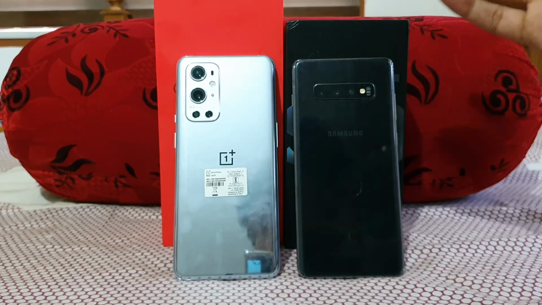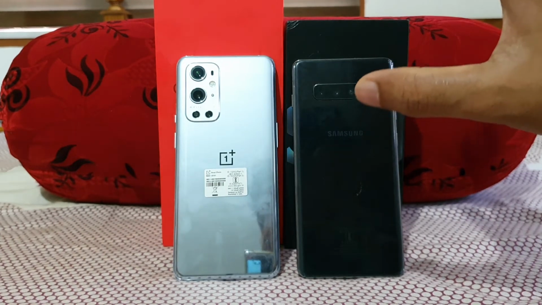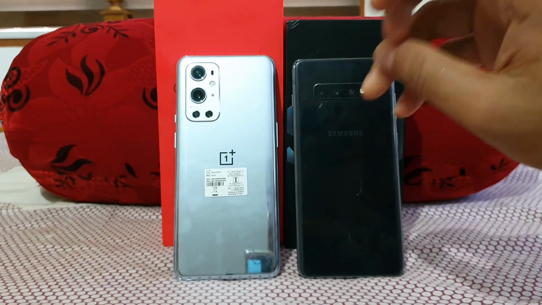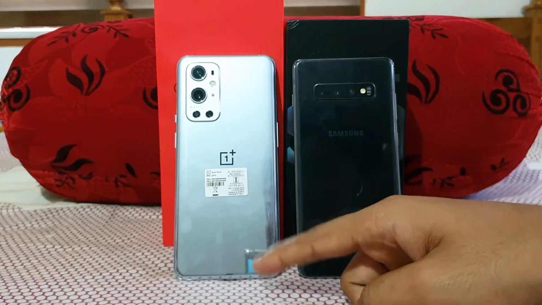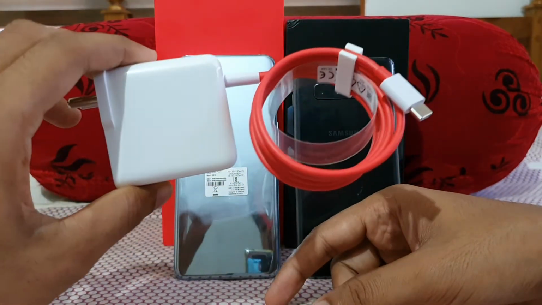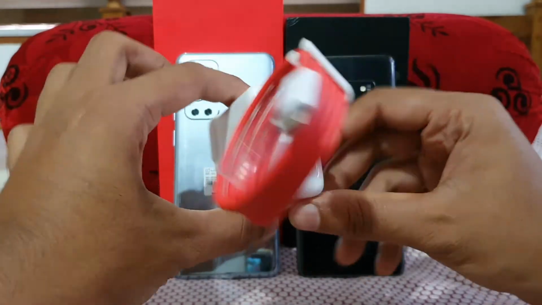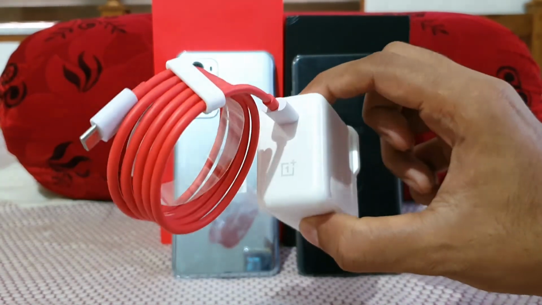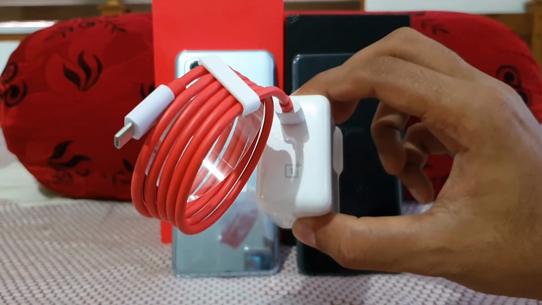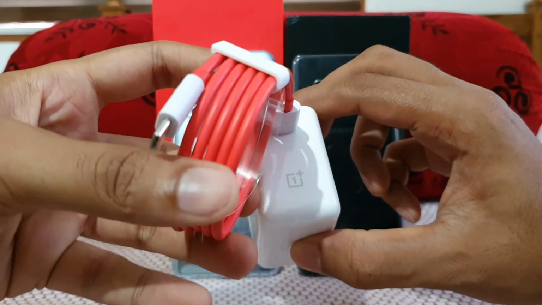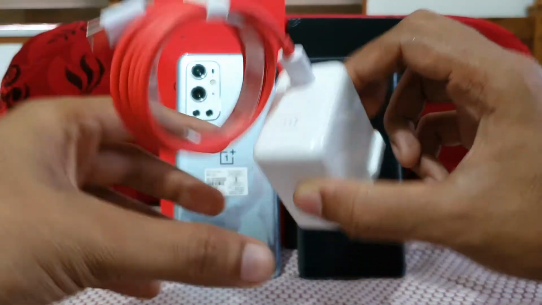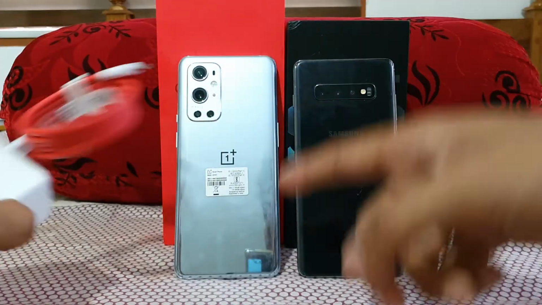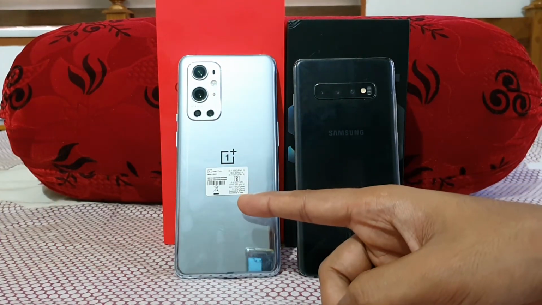Now the main theme technology, that's the charging. OnePlus has always had a theme of fast charging, and this 9 Pro has 65 watts of charging. Isn't that insane? Yes guys, 65 watts, and it could charge from 1 to 100 in just 29 or 30 minutes. That's an insane amount of charging. And it is also capable of 50 watts of wireless charging.